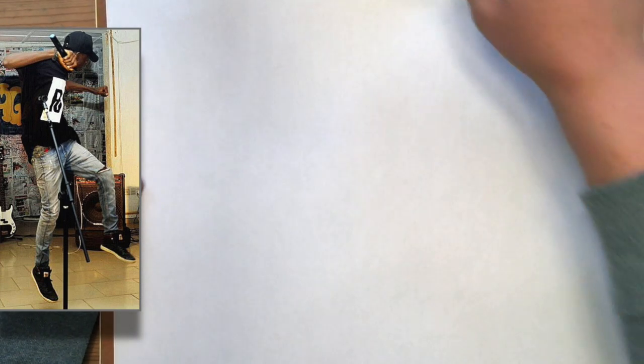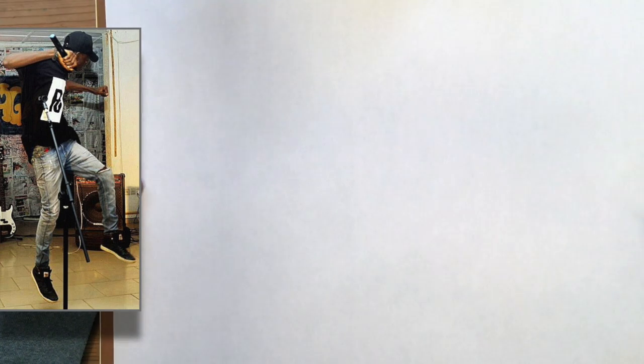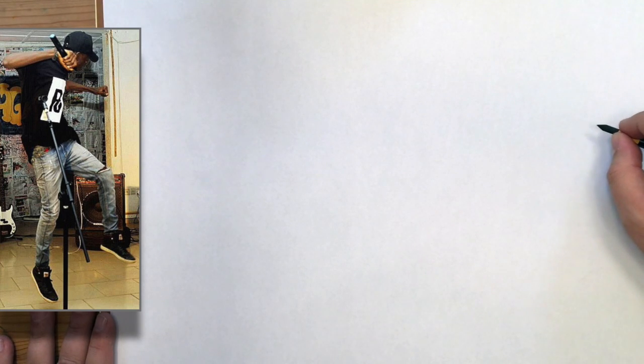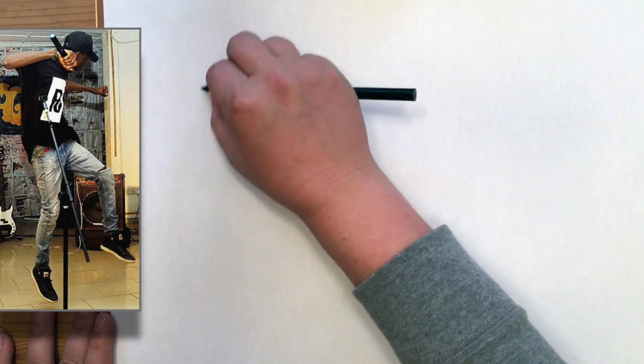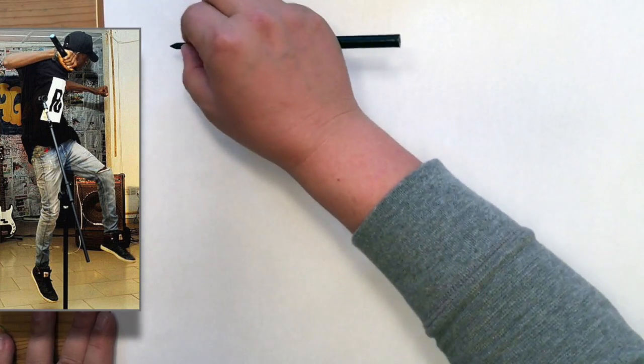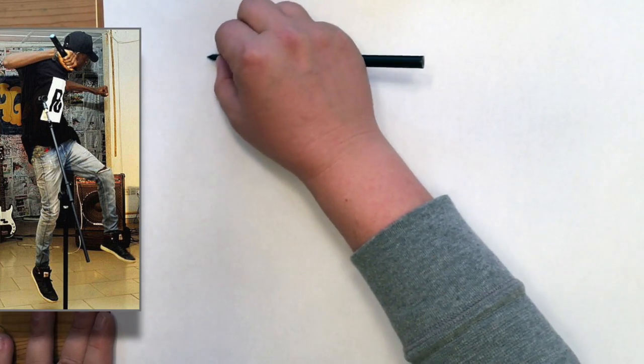Now let's look at this fellow here. I just loved this pose when I saw it, so had to draw it. I'm going to start here. Let's start on the simple side over here this time, and we'll just put his head right here.